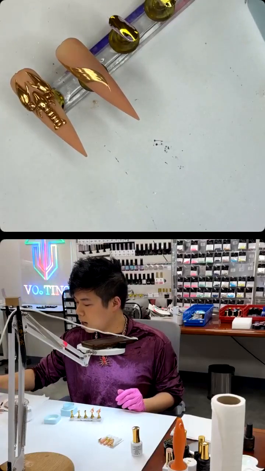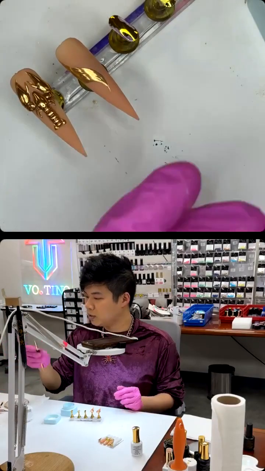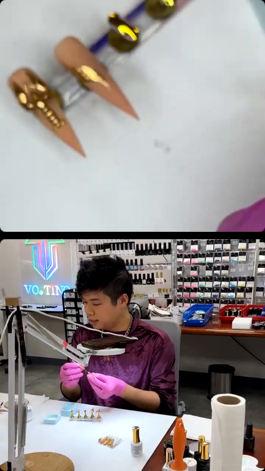Now, coloring brush or liner brush, that's completely up to you. I'm gonna use my 10 millimeter.